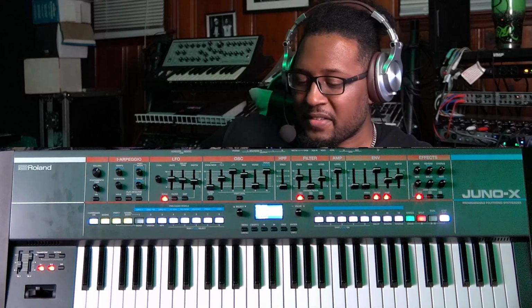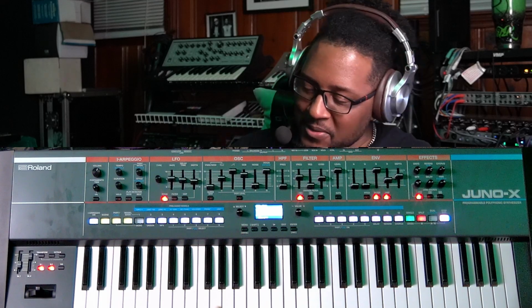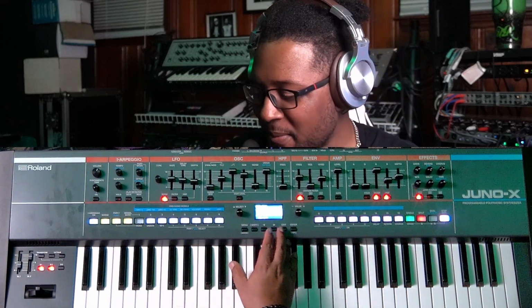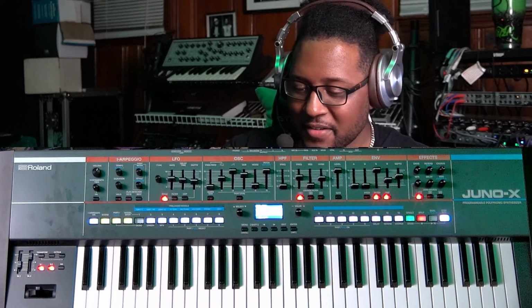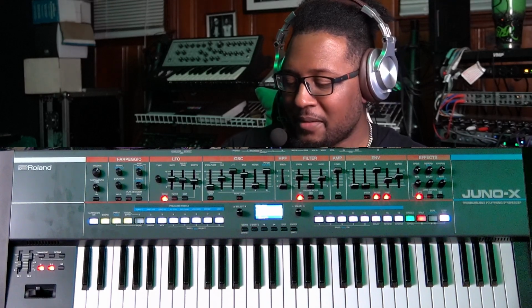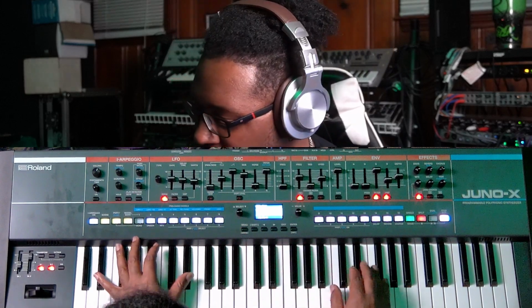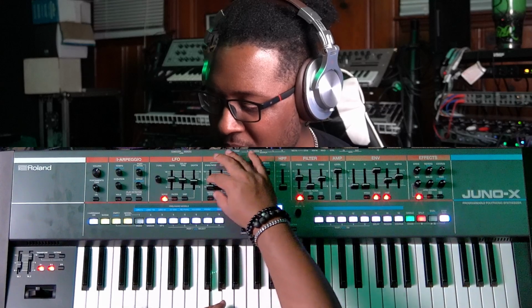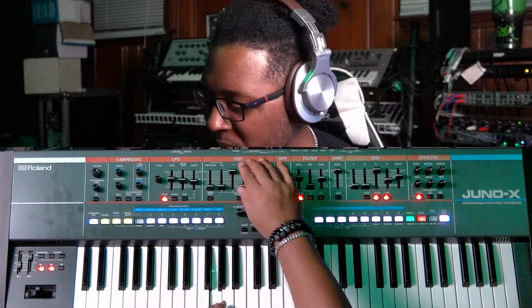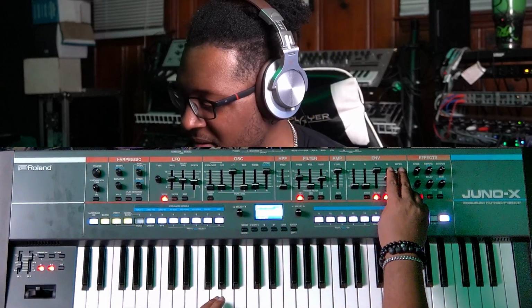And the simple interface is cool. You have to get used to the small screen. And the arpeggiator is a little complicated, but sometimes you can really accidentally come on some good sounds.